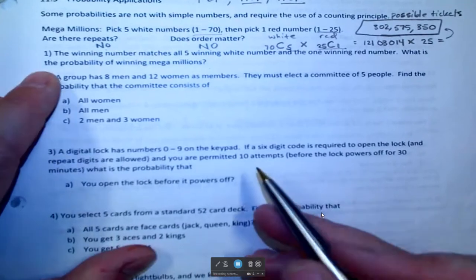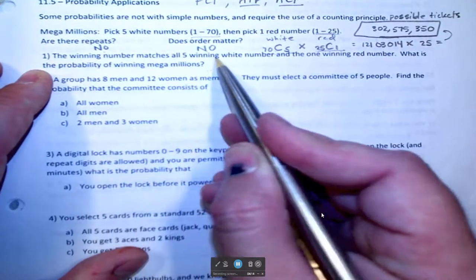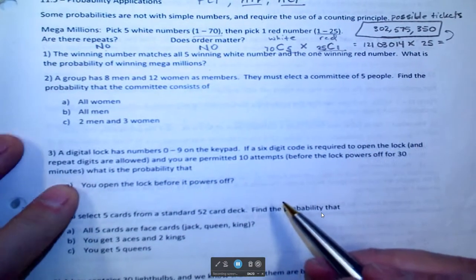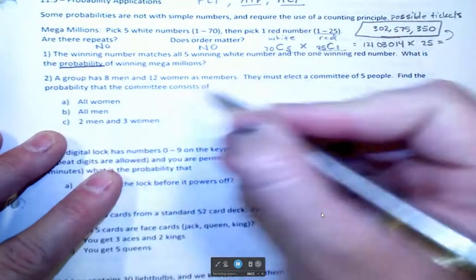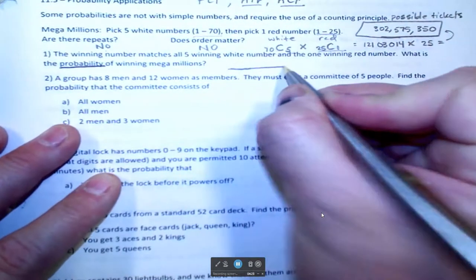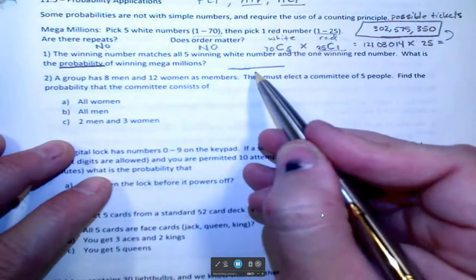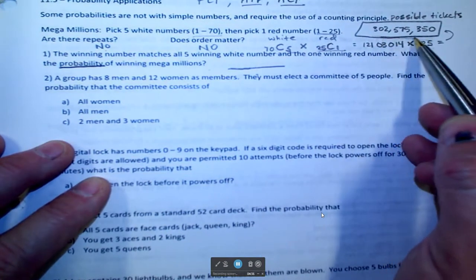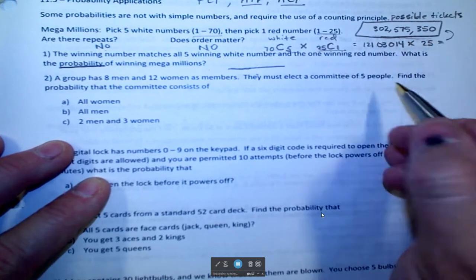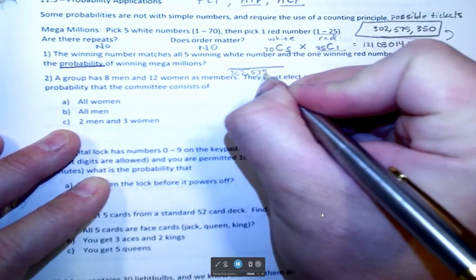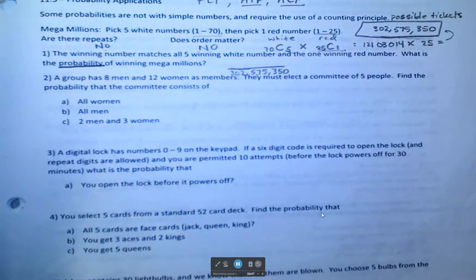So, number 1 says the winning number matches all 5 white numbers and 1 red number. What is the probability of winning Mega Millions? Now, probability, whenever you see that word, immediately you have to put a fraction. You have to put a fraction, okay? And remember, the bottom number is how many possible outcomes. Well, that's how many possible outcomes there are to Mega Millions, because that's how many possible tickets there are. So that number is going to be 302,575,350. Okay, that's our total number of possible outcomes.